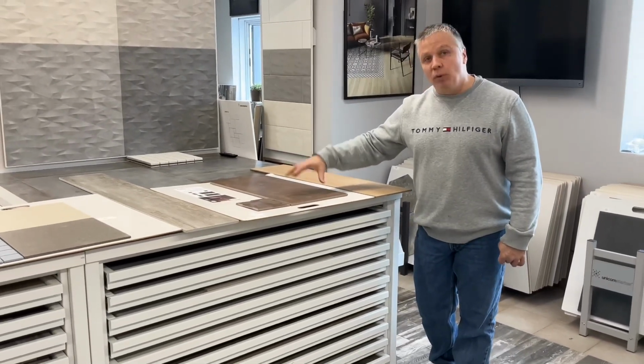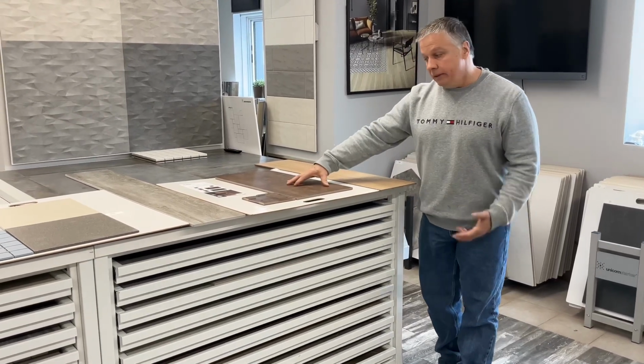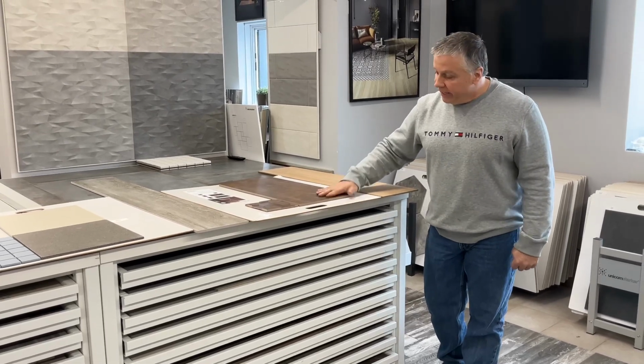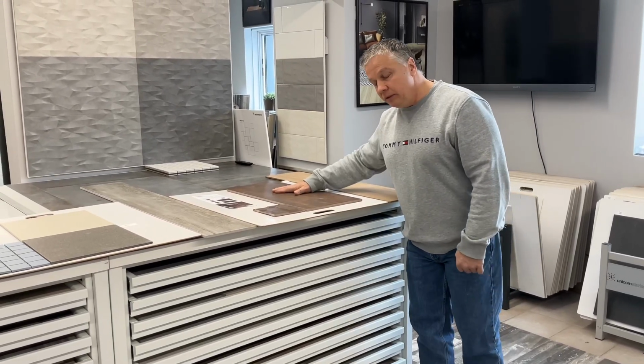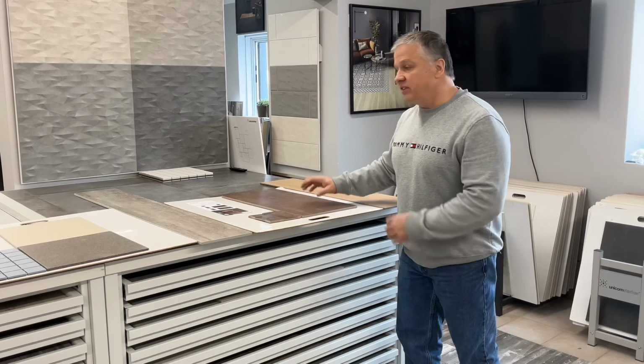Again, glazed porcelain has another surface on top. This is a wood plank, and this is a natural stone look tile. With the glazed surface, sometimes it can be a little more economical, sometimes not, but they're not as tough as the full body porcelains.